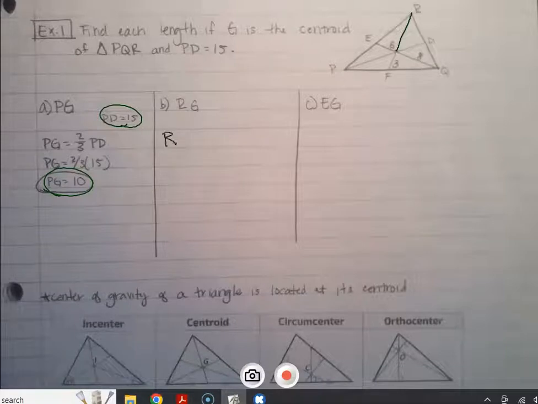RG is going to equal 2/3 of what? Not of PD, because RG is 2/3 of its median. What's its median? RF. We don't have to say RG. We just say RF. You're good. So it equals 2/3 of RF.